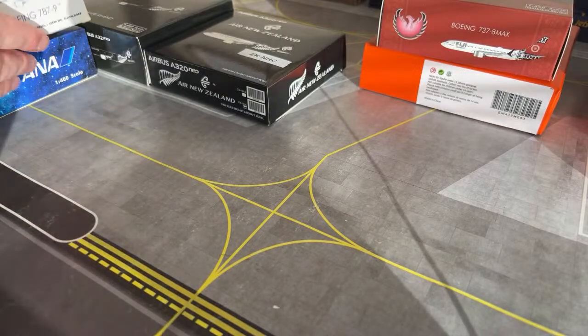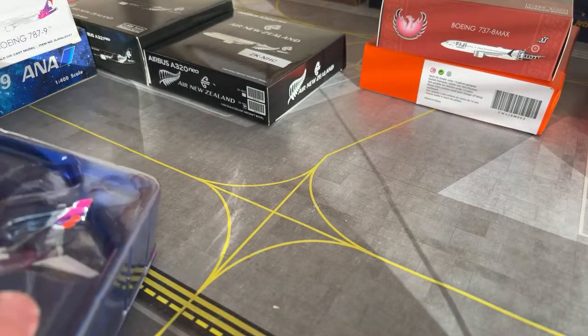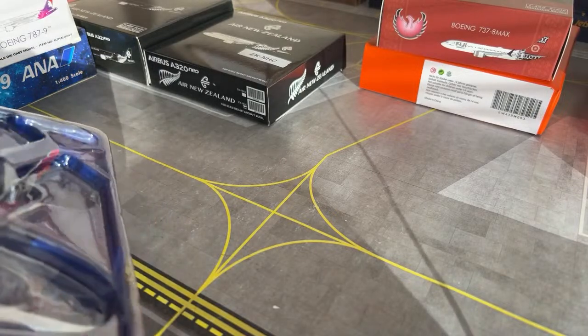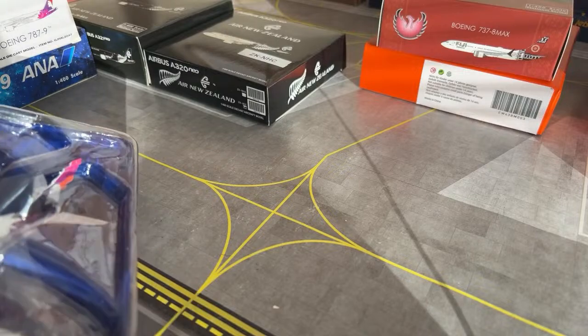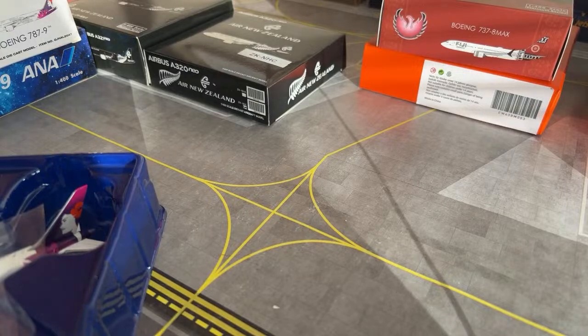This one here was released as a bonus model, I believe it was the February release, or maybe the March release.